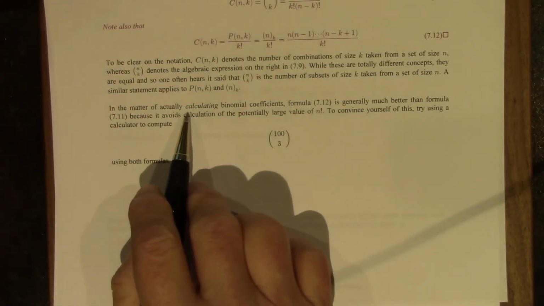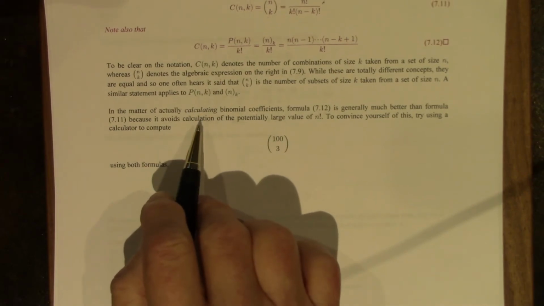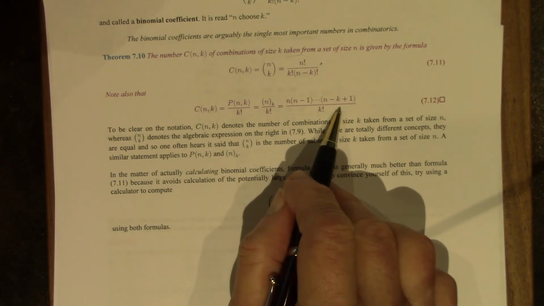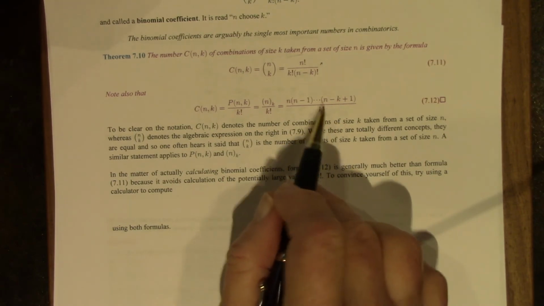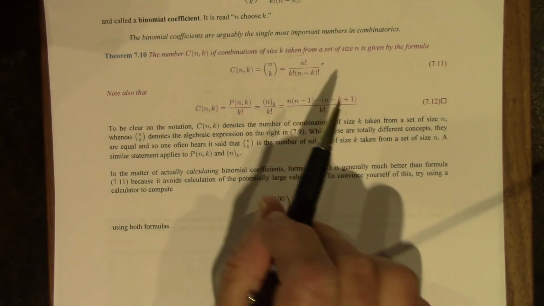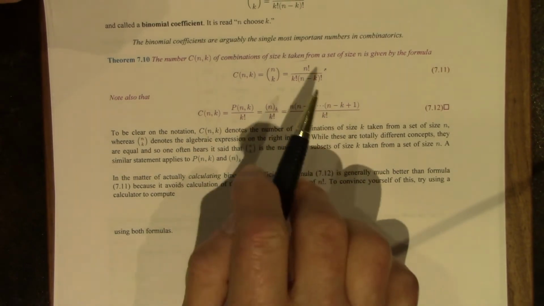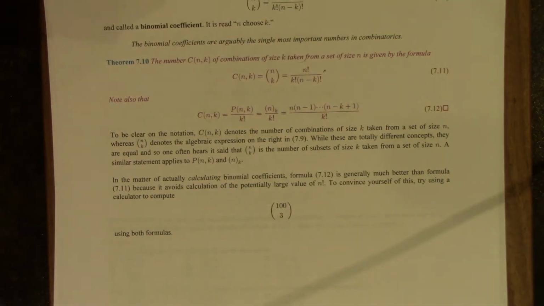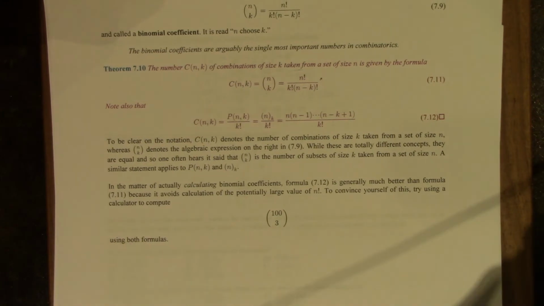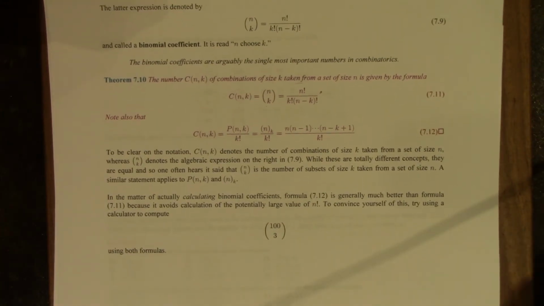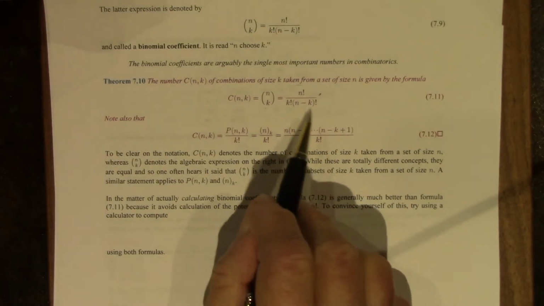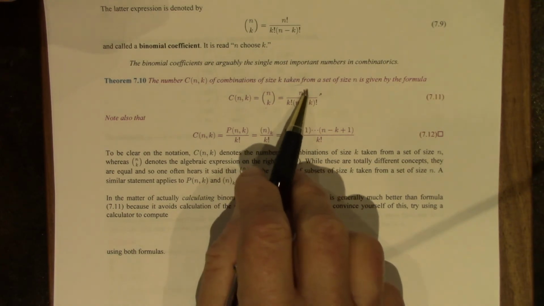In the matter of actually calculating binomial coefficients, this formula is generally much better than this formula. And the reason is that the factorials grow very rapidly, and we want to avoid having to take large factorials whenever we can. And so this has n factorial in it.